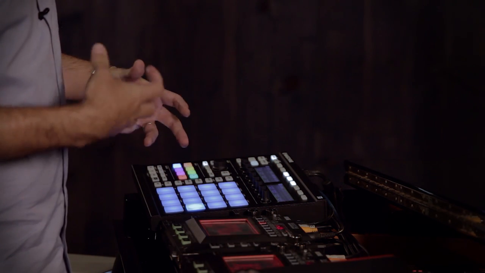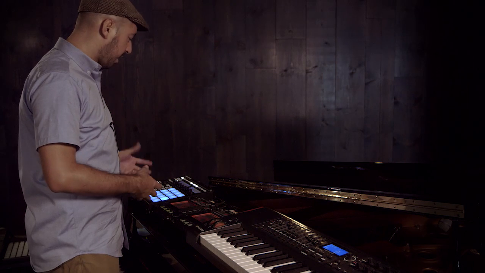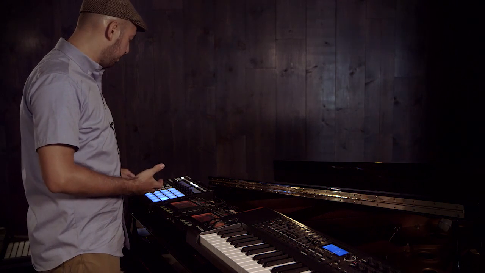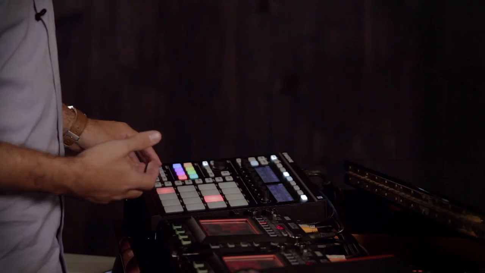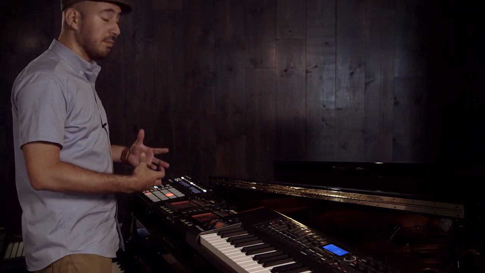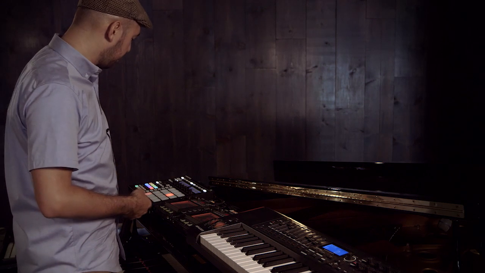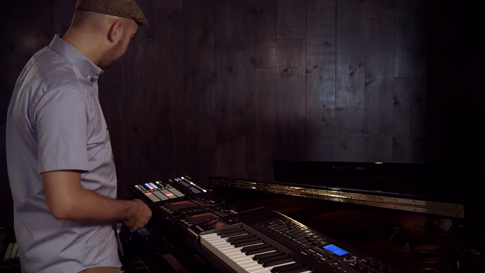So whenever I play with the Maschine, it starts off empty. The only thing I have generally, if I want to select it, is a hi-hat, like a 4/4 hi-hat, which basically shows you the time, the tempo. You can hear it there.